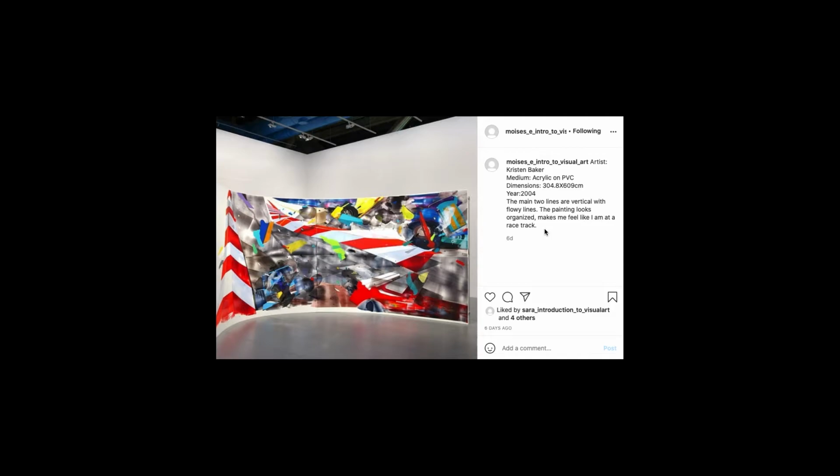The main 2 lines are vertical with flowy lines. The painting looks organized, makes me feel like I am at a racetrack. Great interpretation, Moises, and this is a really nice selection for the photo. I have not seen this artwork before.